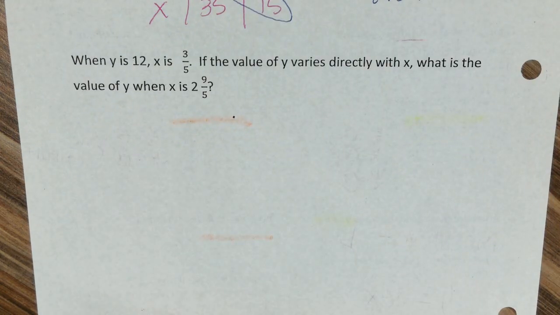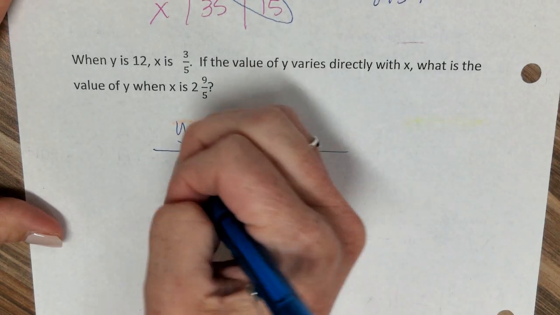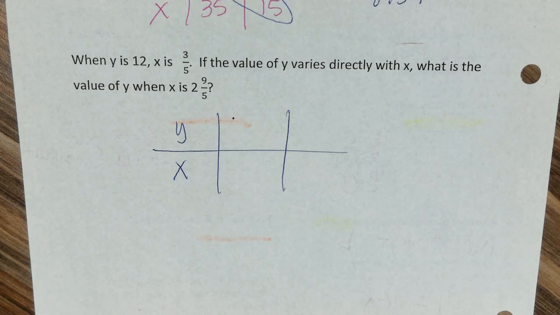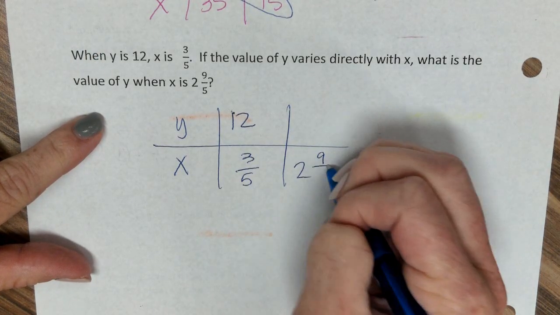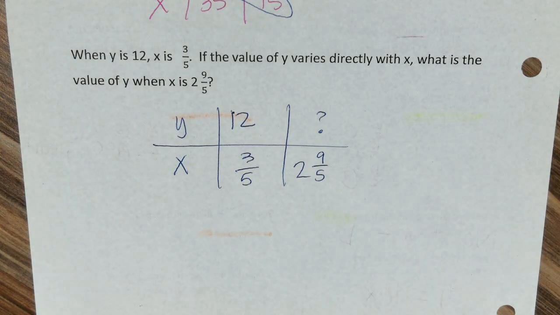Okay, I'm going to give you about a minute to set the next one up on your own and see if you can set it up correctly. Look at my box real quick and make sure you just set it up correctly.